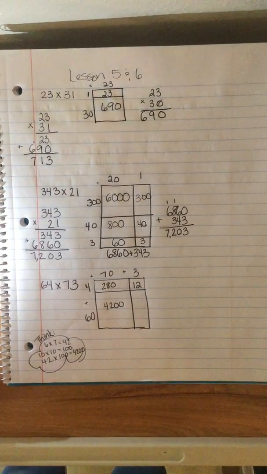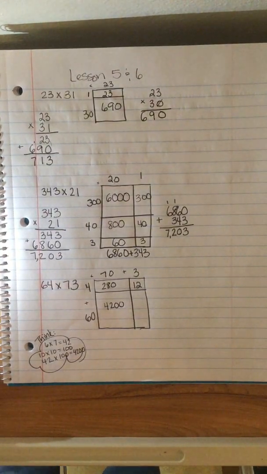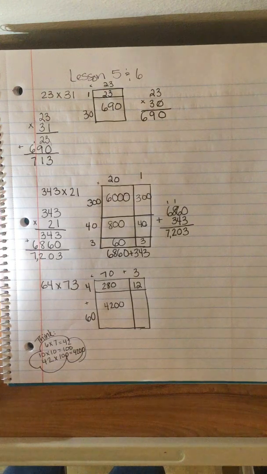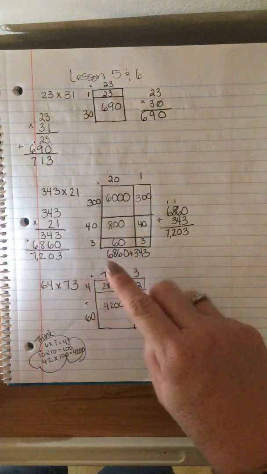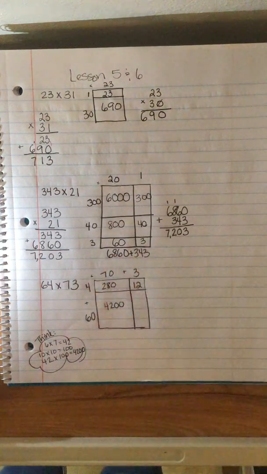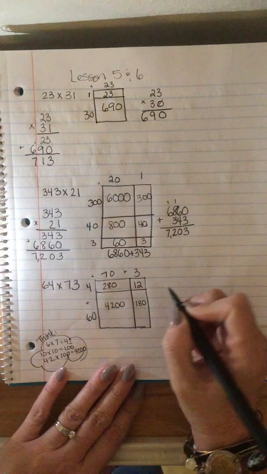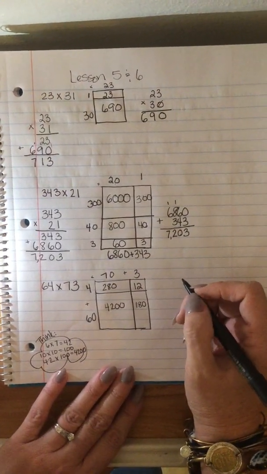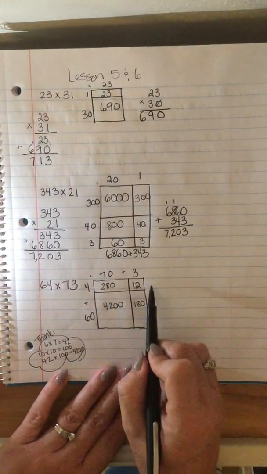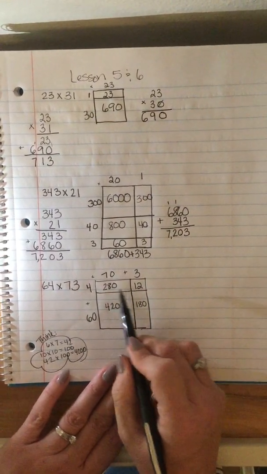And then in this last box, I have 60 times 3, and this is another example of 6 tens times 3 ones, and I can count by 60, and I can say 60, 120, 180. I can use skip counting strategies to get myself to 180. Then I'm going to just add across in these boxes, or I can add them down.